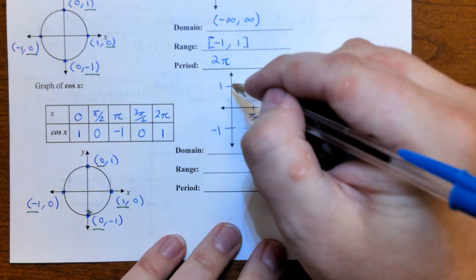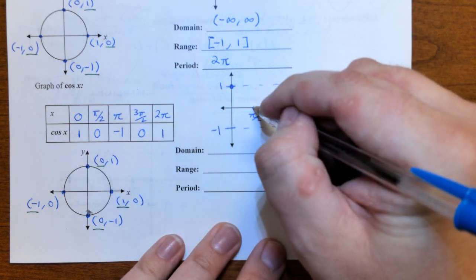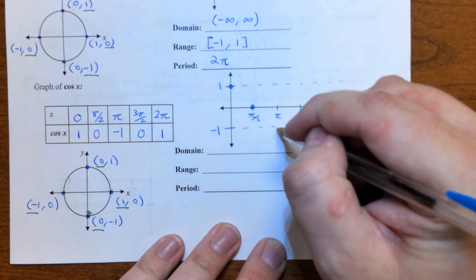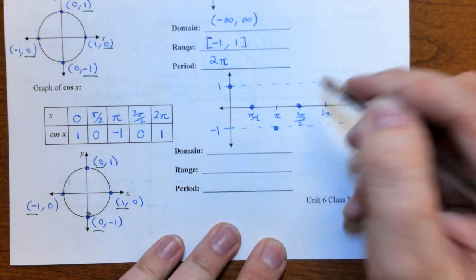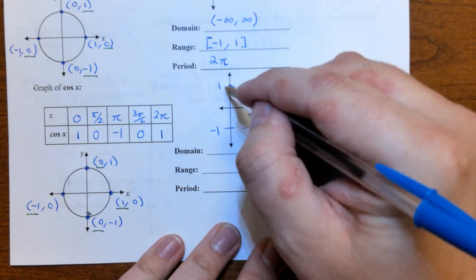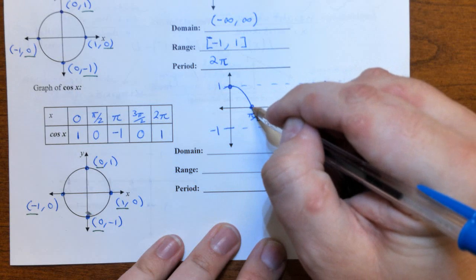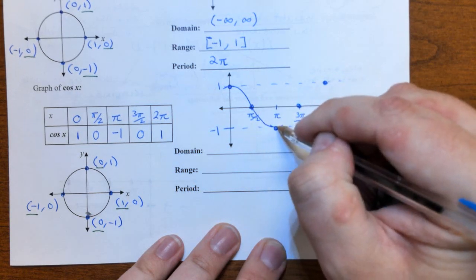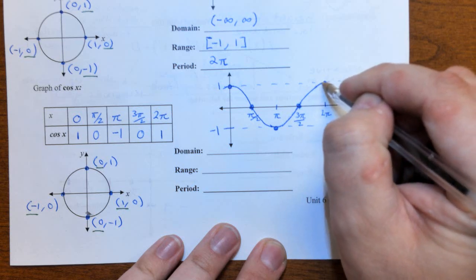So I want to plot those points over here. 0, 1. Pi over 2, 0. Pi, -1. 3 pi over 2, 0. 2 pi, 1. So what do I see here? Again, a nice smooth wave curve goes like this. Okay.